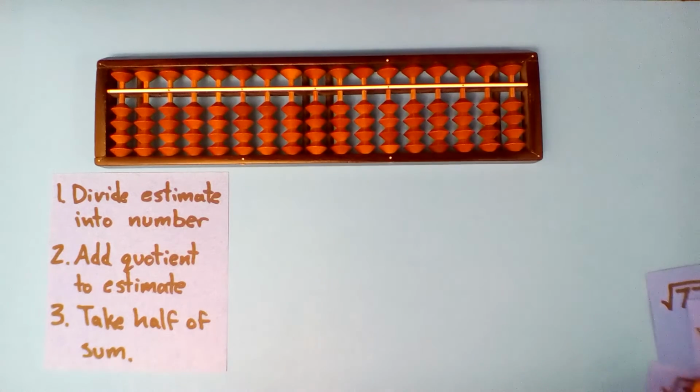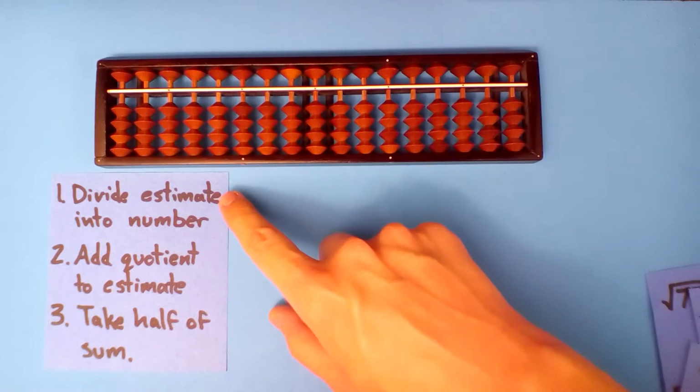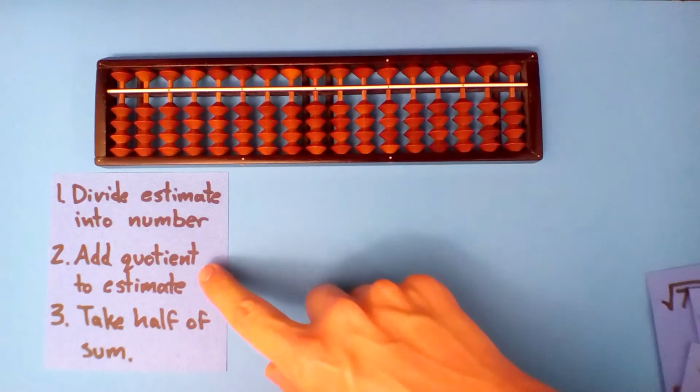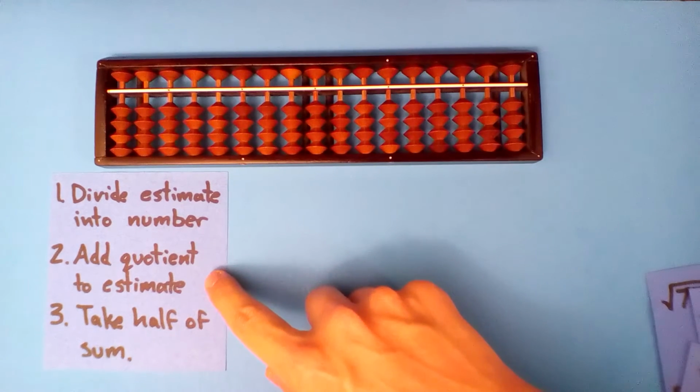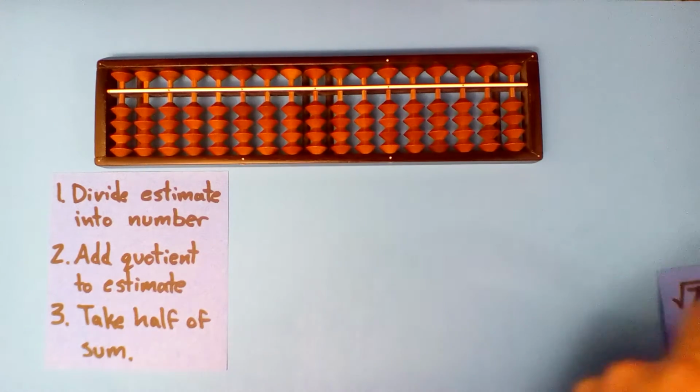So let's do it. The steps are: take an estimate, which doesn't even need to be very good, and divide it into the number. Take the quotient that you get and add it to the estimate, and then take half of that. Let me show you what I mean.